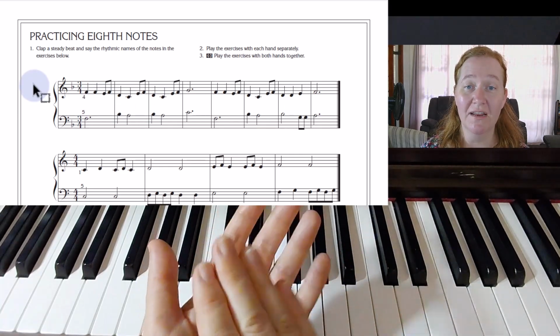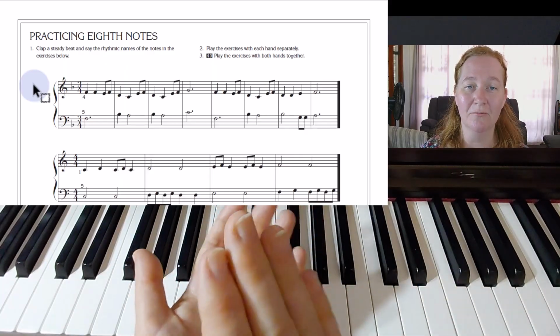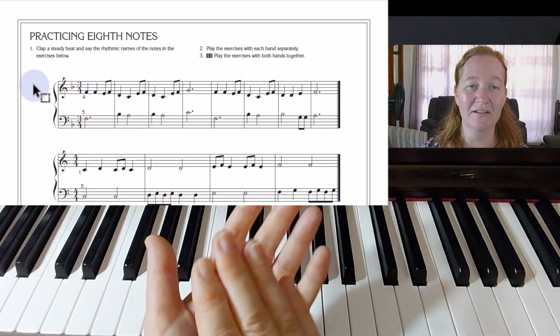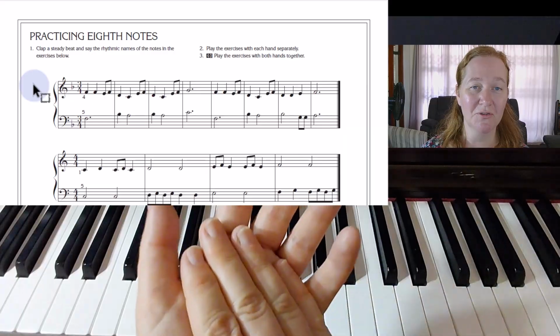1, 2, 3, and 1, 2, 3, and 1, 2, 3, and 1, 2, 3, 1, 2, 3, and 1, 2, 3, and 1, 2, 3, 1, 2, 3.